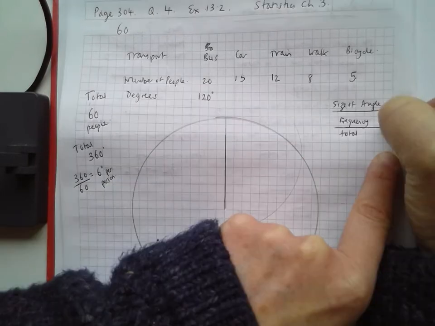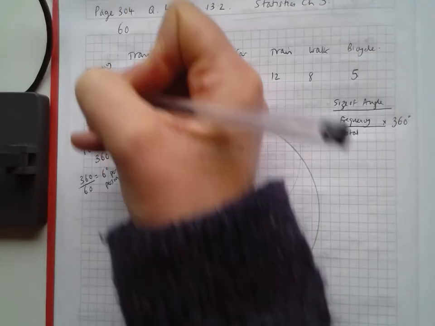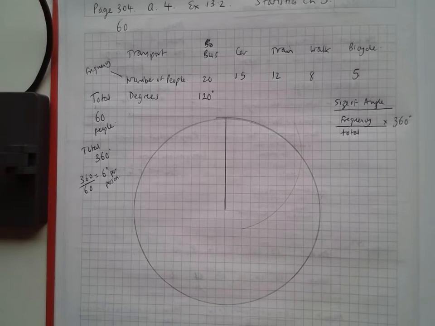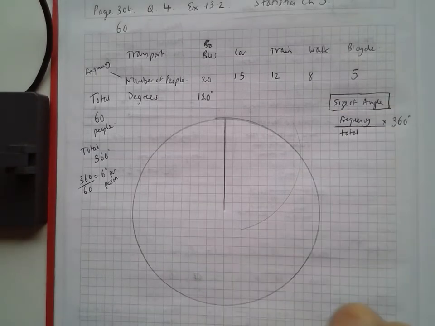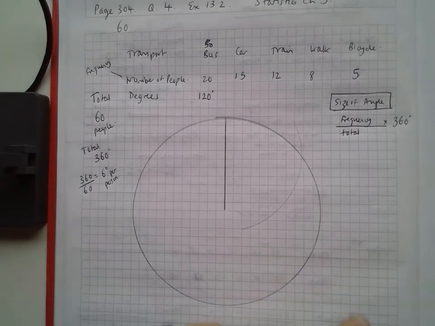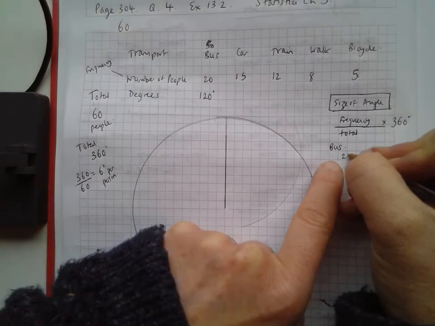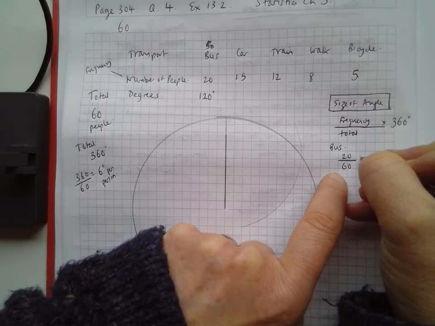So it's going to be the frequency over the total number of people times 360 degrees. So for the bus, if I was to do it this way, the bus would be 20 over 60 times 360, which would work out to be 120 degrees. And you can do that on your calculator even.